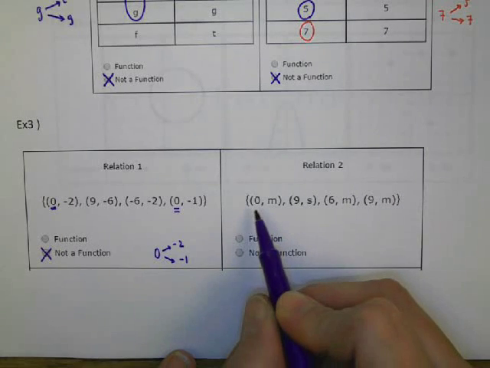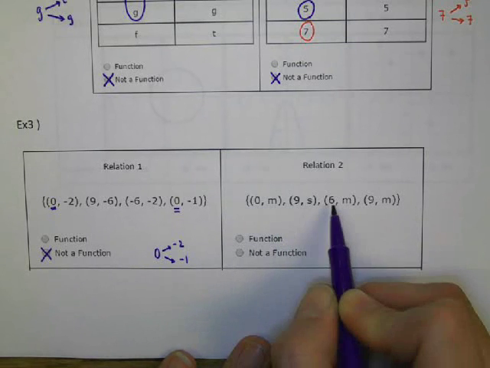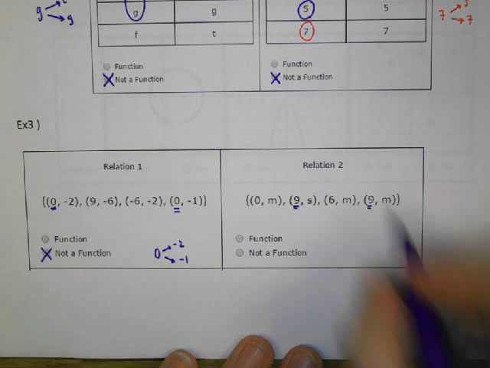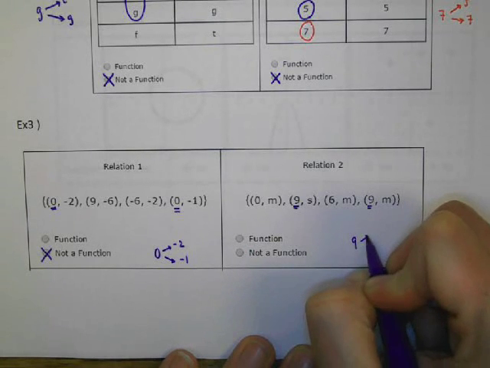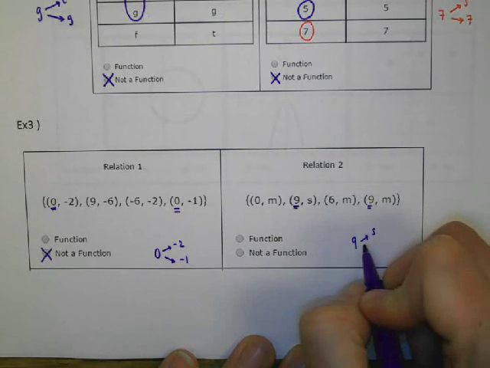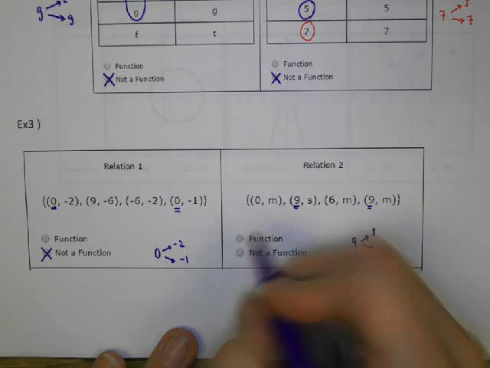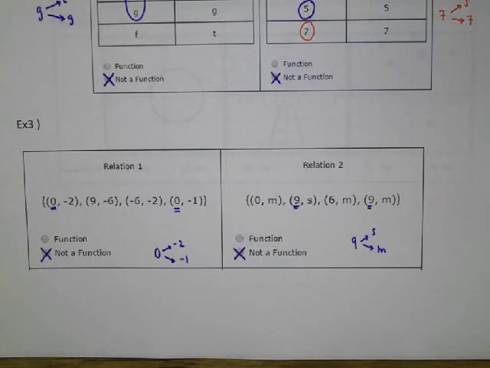Do the same thing here. Again, I'm looking for any duplicate inputs. I notice I have a 9 and a 9 here. And again, 9 is matched to S, and 9 is matched to M. My one input has two outputs, so it cannot be a function.